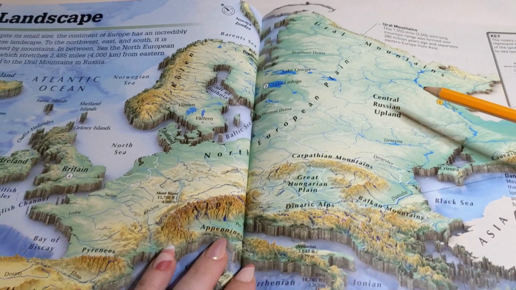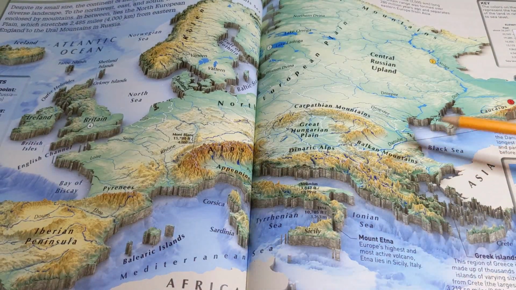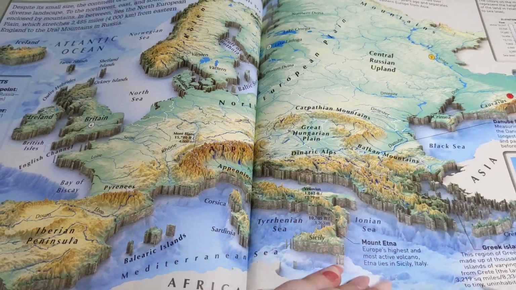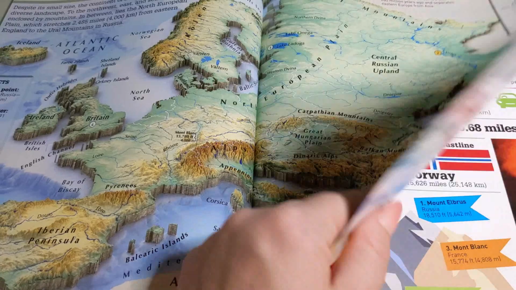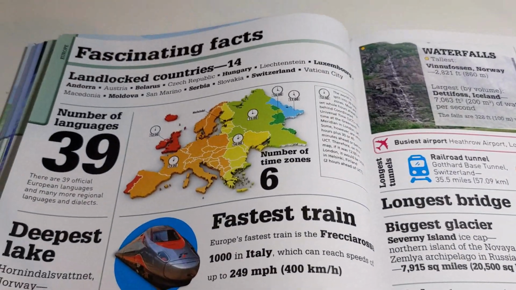Let's see. I think lastly is our little box down at the bottom. It says Europe has a higher ratio of coast to landmass than any other continent or subcontinent. Let's look at some statistics, some fascinating facts.